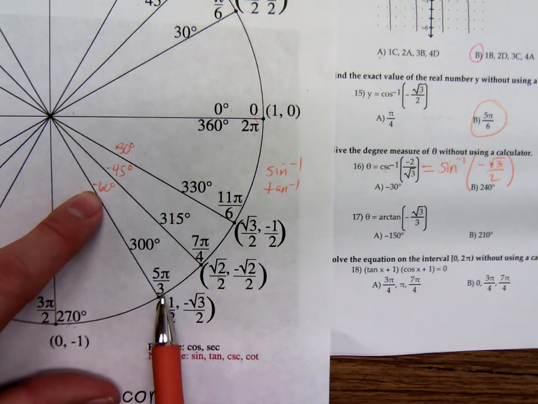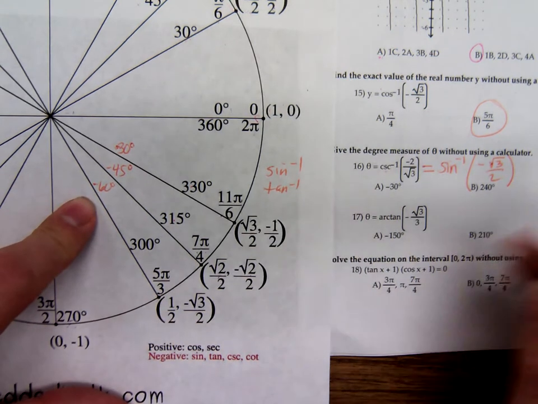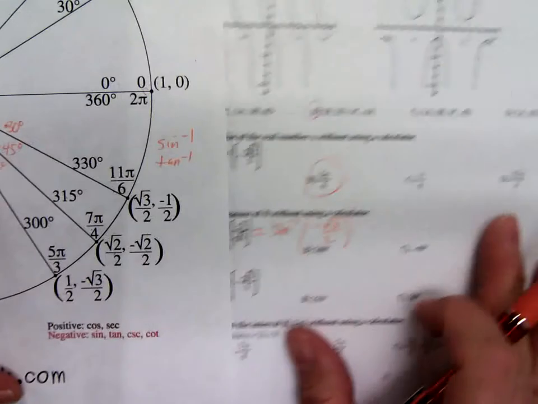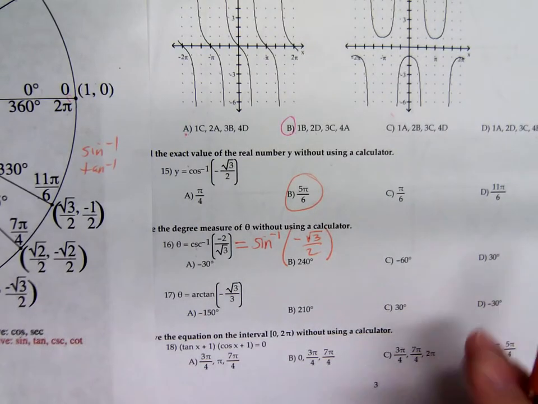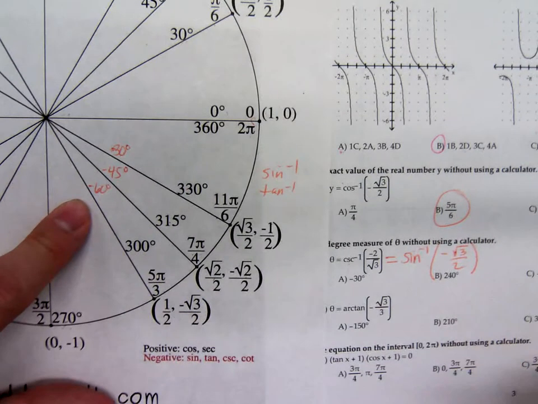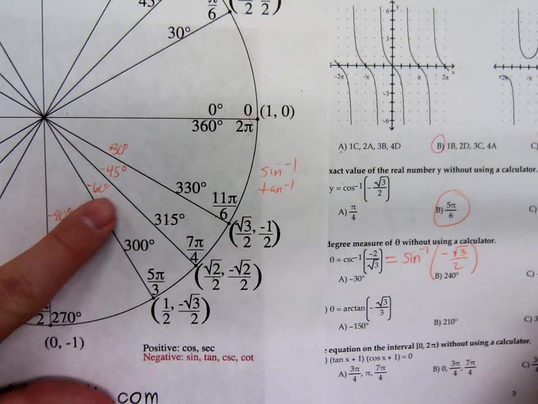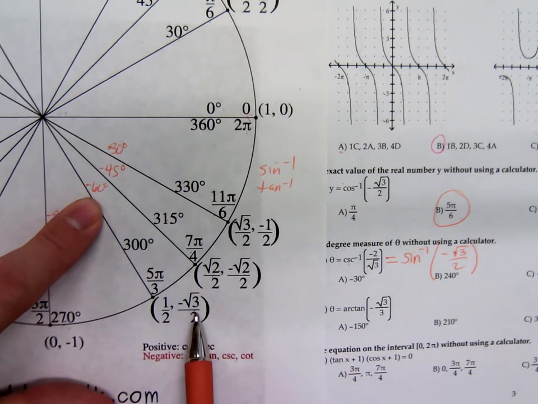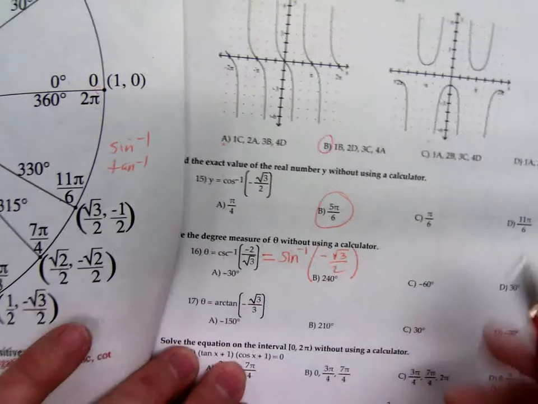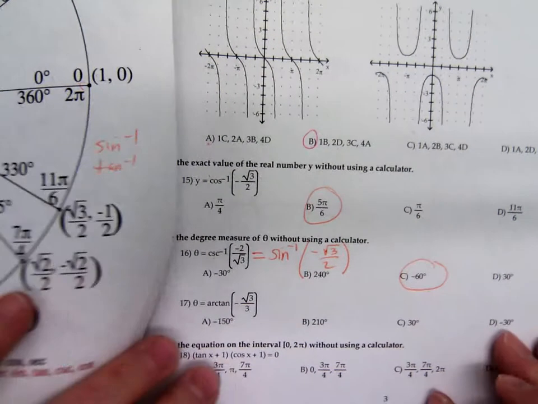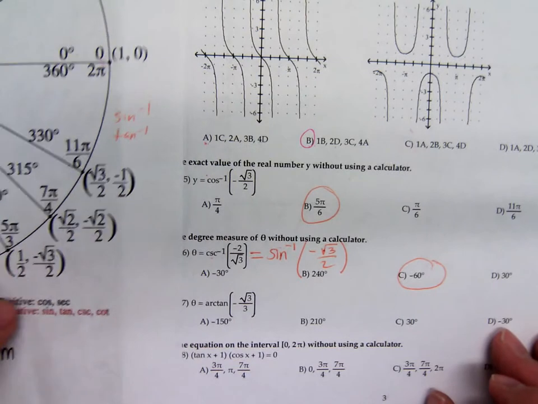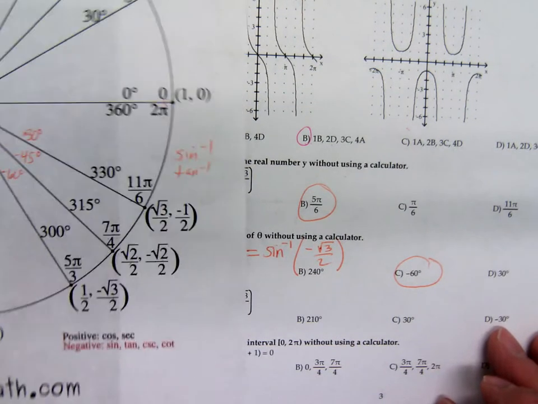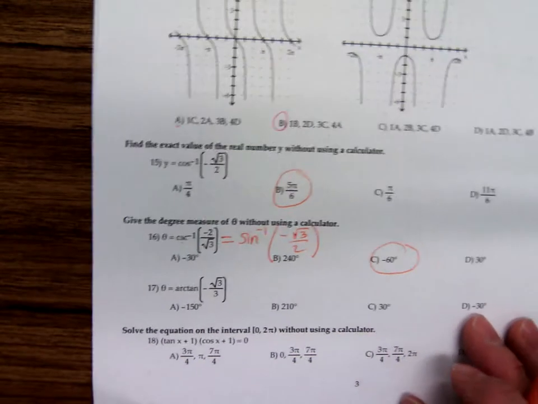First of all, it wants it in degrees. So negative 60 degrees. Negative 60 degrees, sine is negative square root of 3 over 2. So negative 60. Okay. Any questions there?